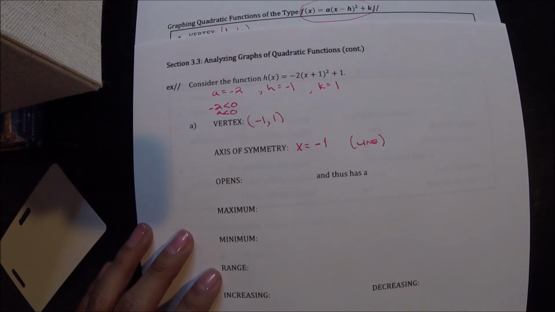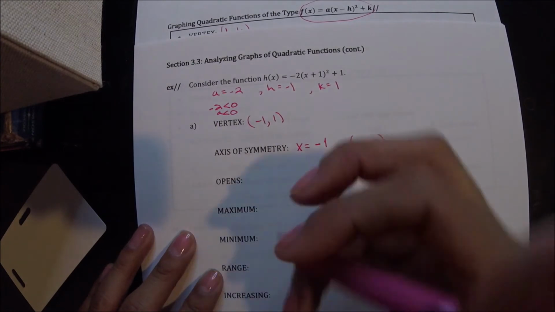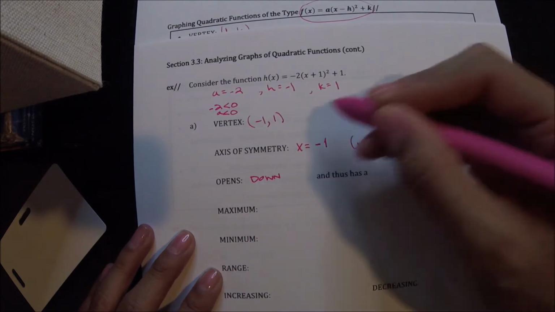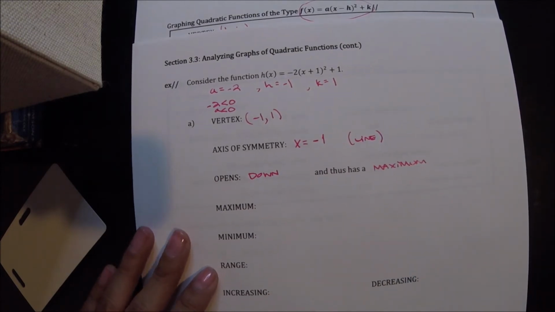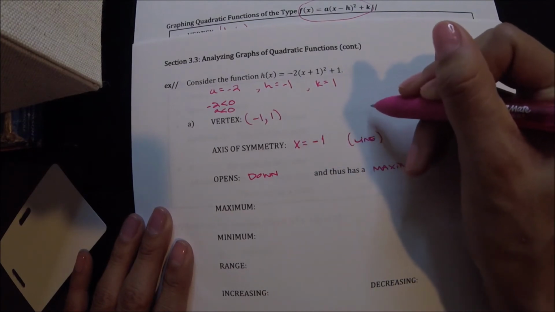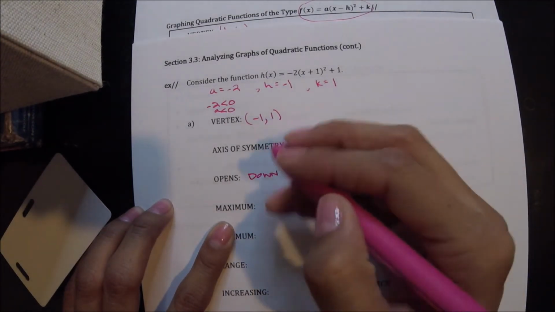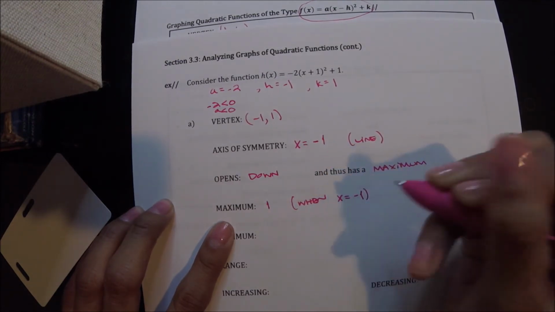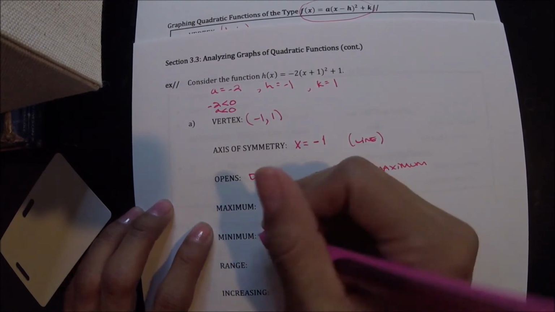It is going to open which way? Well, for that we look at a. A is less than 0, so that means it's going to open down. And when it opens down, it's going to have a maximum. And the maximum is going to be reached at the vertex, that topmost point. So the highest it's going to go in this case is this y value here, 1, when x equals negative 1. But the maximum itself is the number 1. And so it has no minimum.